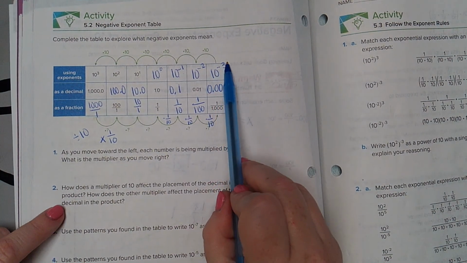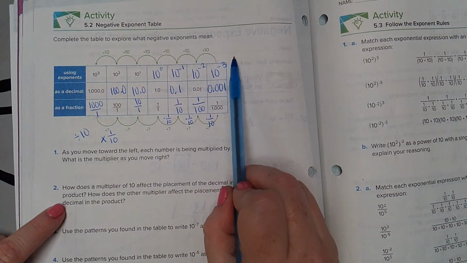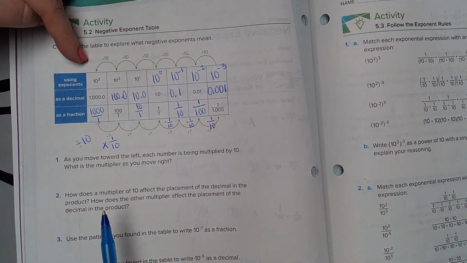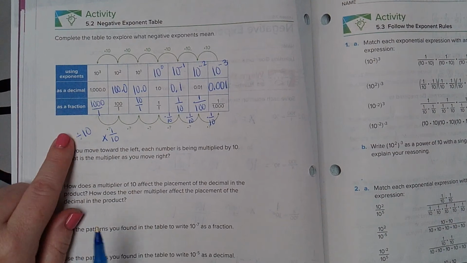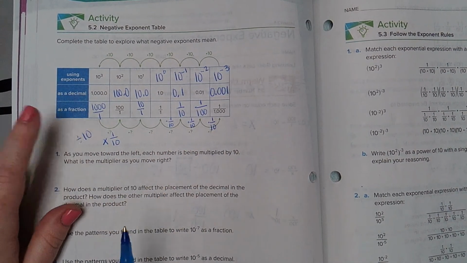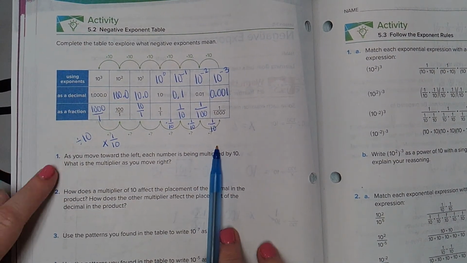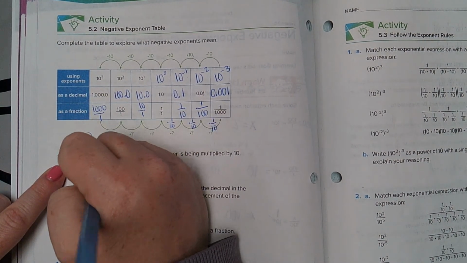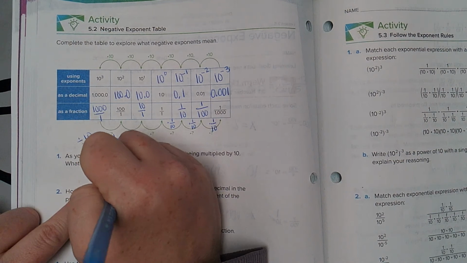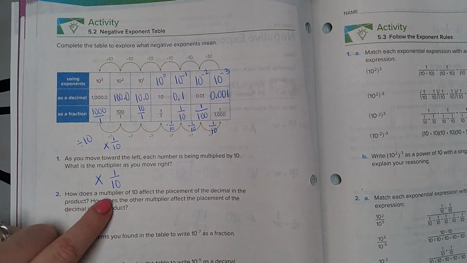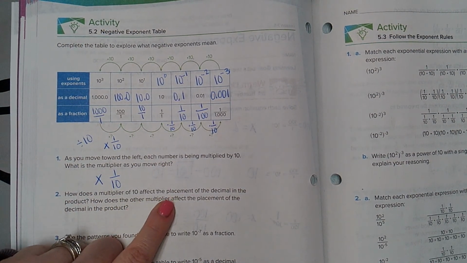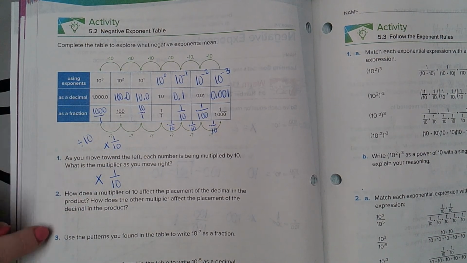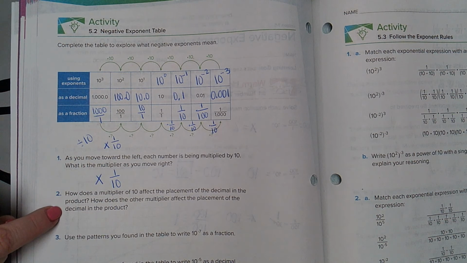So when we moved left, starting on the right, which is backwards, going this way, we multiplied by a magnitude of 10. Our numbers got larger. When we went this way, reading correctly from left to right, we multiplied by 1/10 or divided by 10. So times 1/10. How does the multiplier of 10 affect the placement of the decimal in the product?